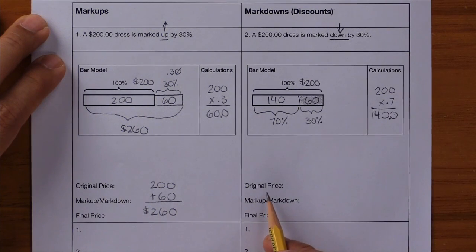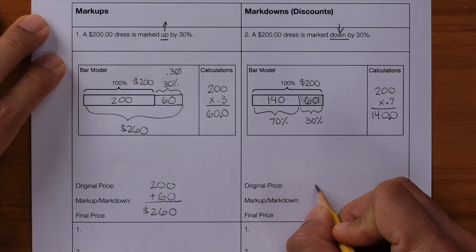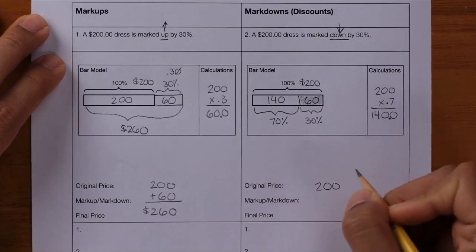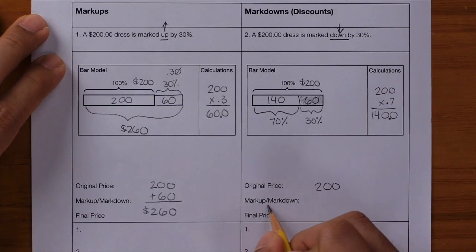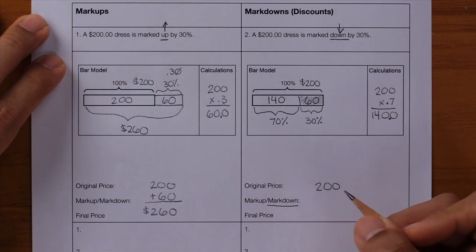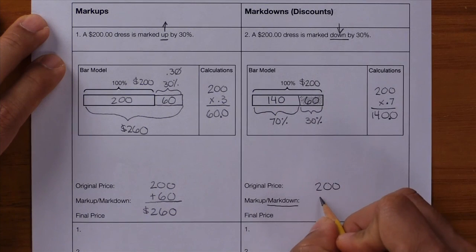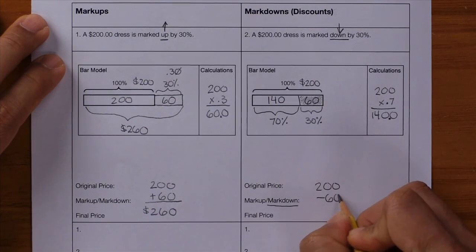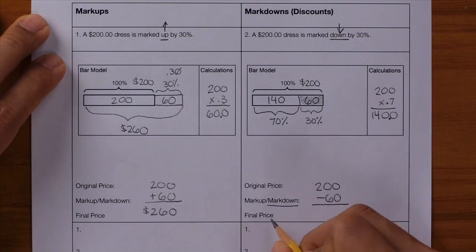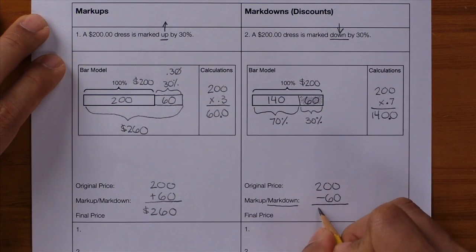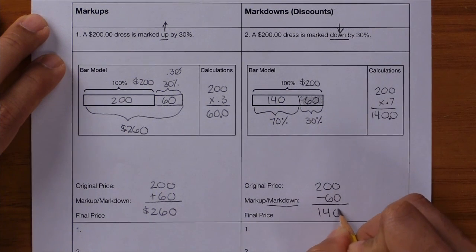Let's recap what just happened. The original price was $200. We gave it a markdown of 30%, and that was equivalent to $60. So we're going to subtract $60. And our final price is $140.